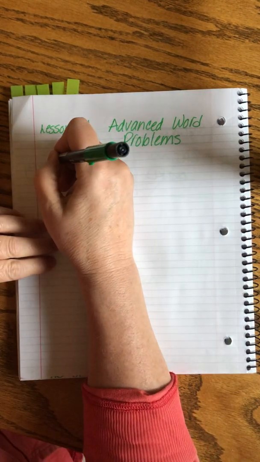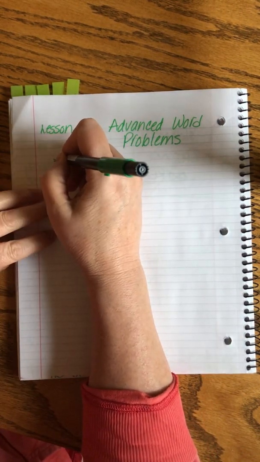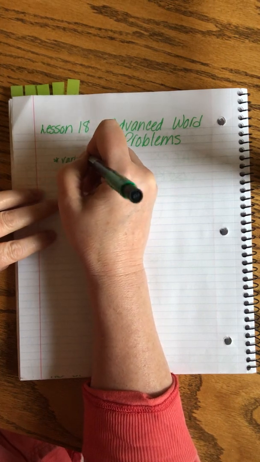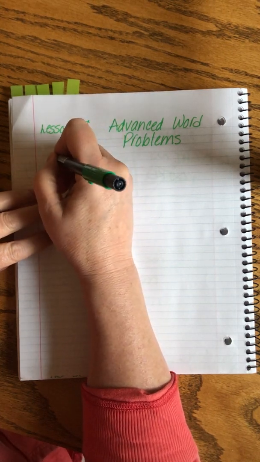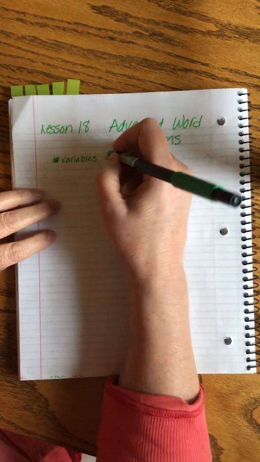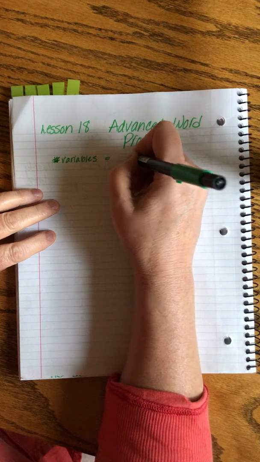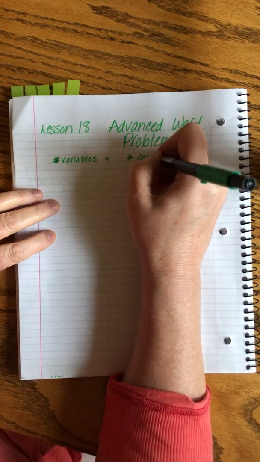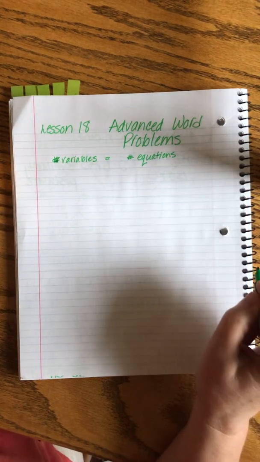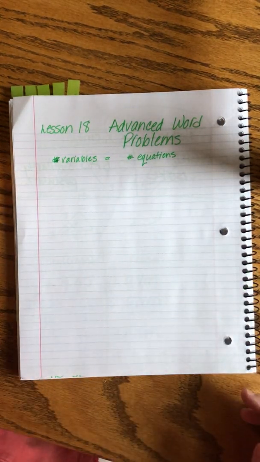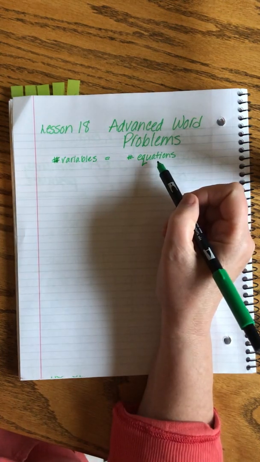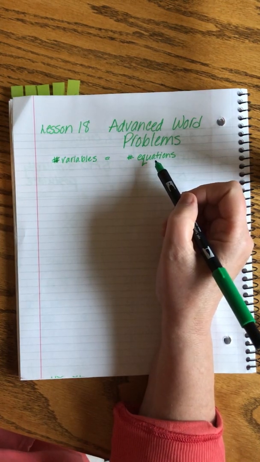All right, the main thing I want you to hold in your mind is that the number of variables, that's a number sign, the number of variables is equal to the number of equations that you need. For every variable you have, you need an equation in order to solve it. So a big part of these problems is being strategic about how we set up the variables so that we don't have to set up a million equations. Ready? First one.